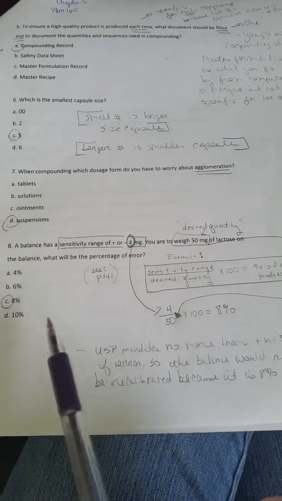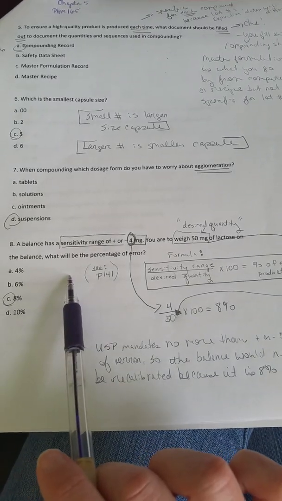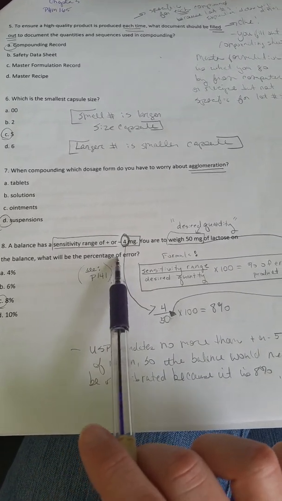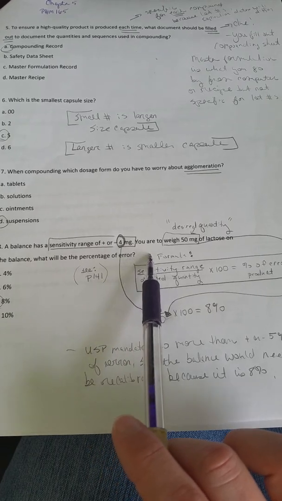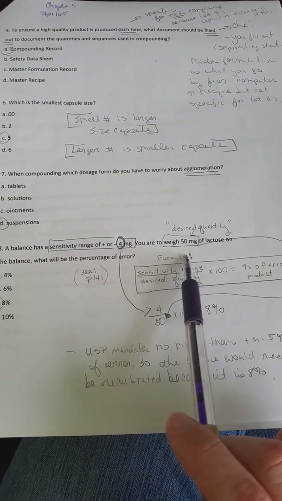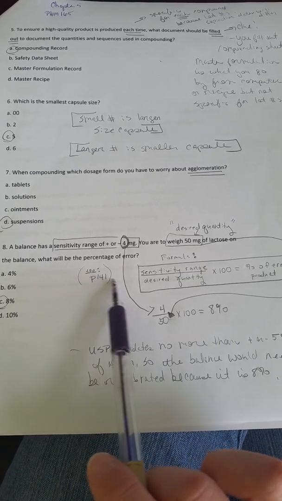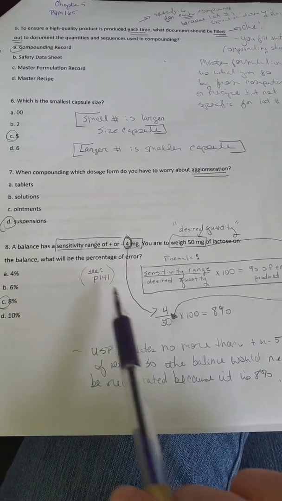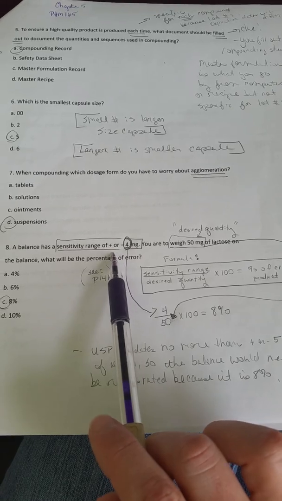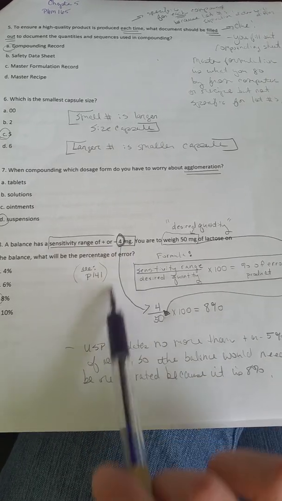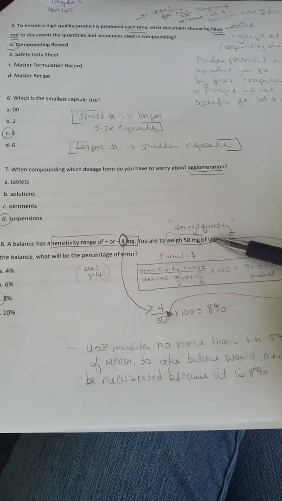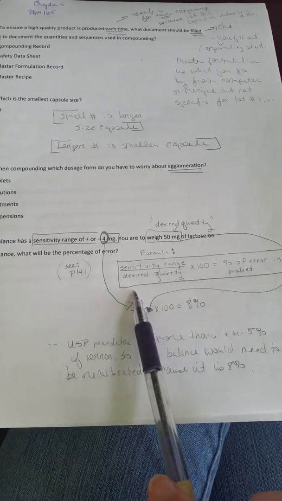okay, so there's going to be this formula. And it says a balance has a sensitivity range of plus or minus 4 milligrams. You're to weigh 50 milligrams of lactose on the balance. What will be the percentage of error? So your sensitivity range is 4 and your desired quantity is 50. So we're just going to plug it into this formula.